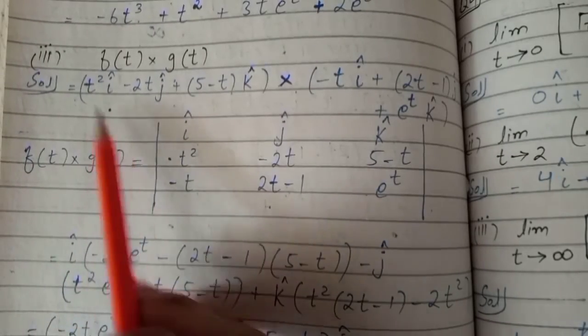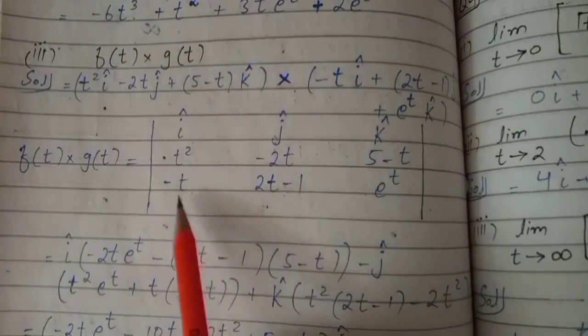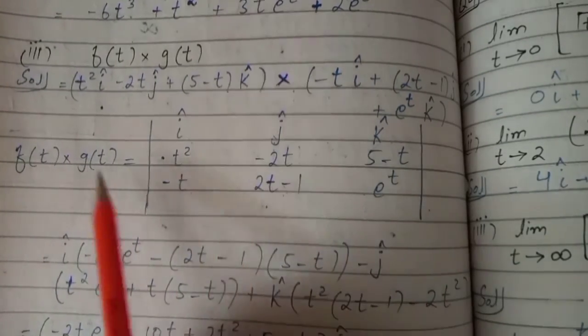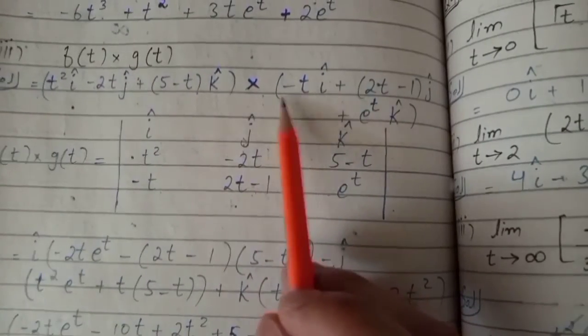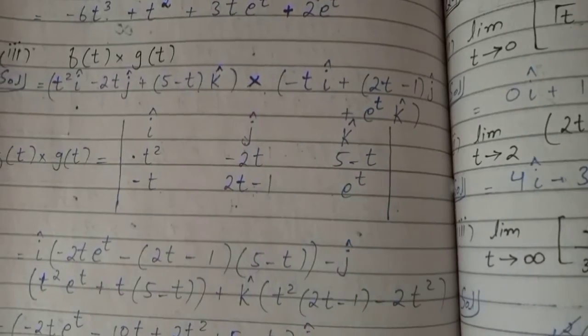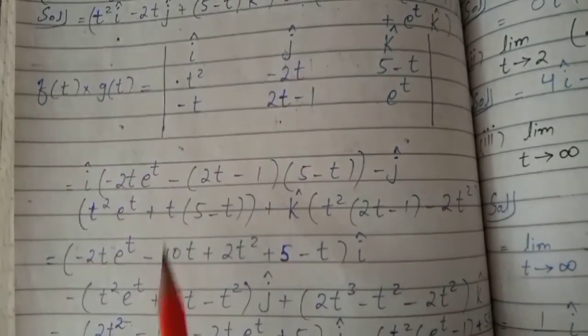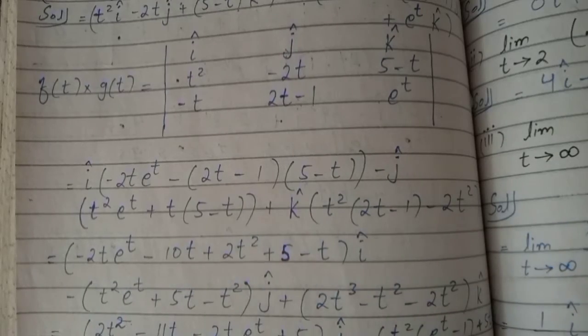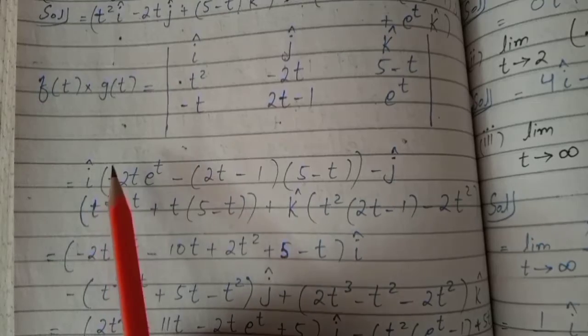What are the components? t square, minus 2t, 5 minus t. In the last row, we will write the components of the second vector function g of t. What are the components? Minus t, 2t minus 1, e raised to power t. Expand this determinant by first row. How do you expand? You have studied already in school and in first year.